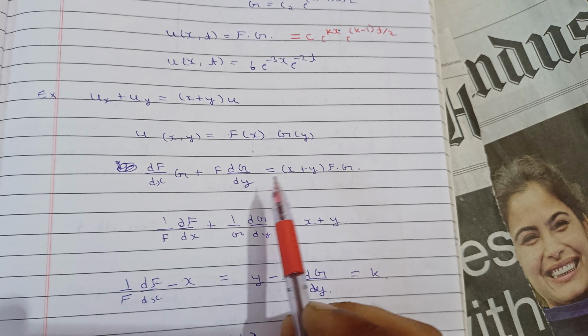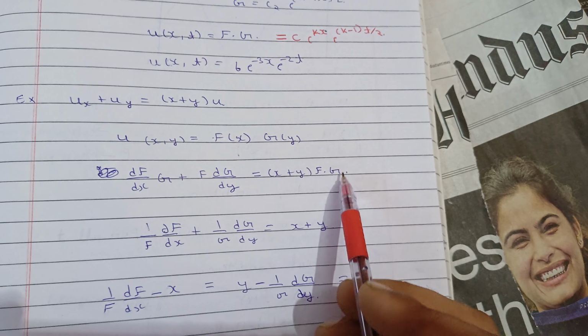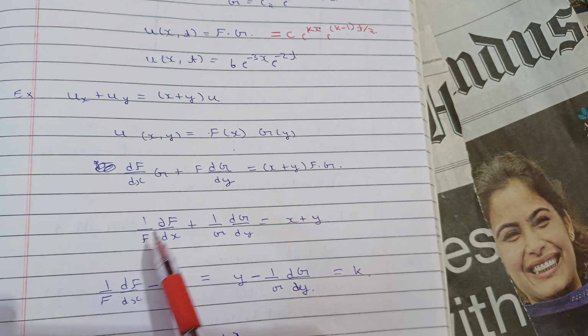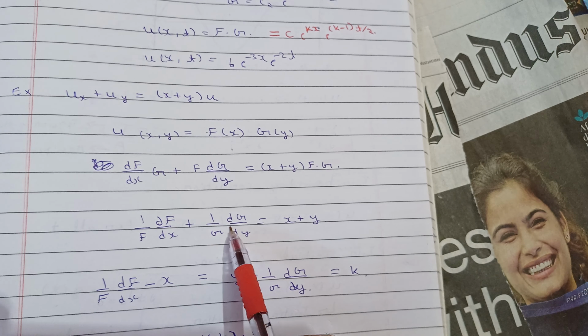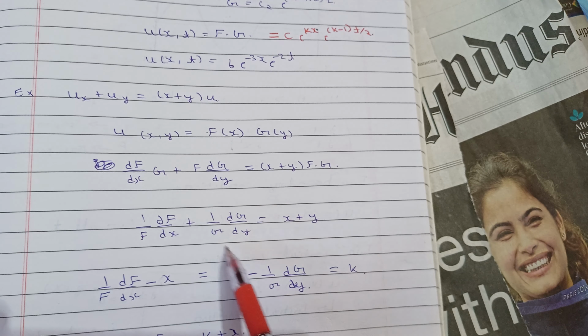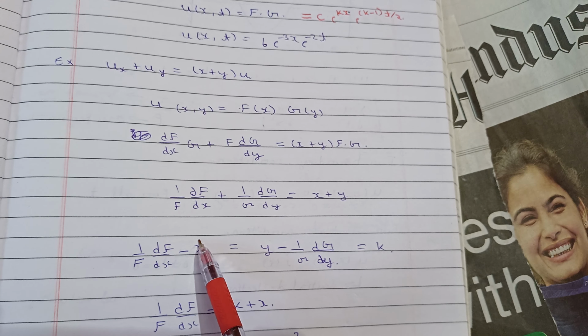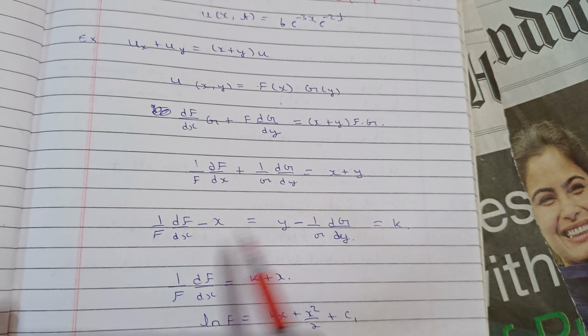So now you can separate the variables. How? Divide this complete equation by fg. So here it will be (1 upon f) f' plus (1 upon g) g' equal to x plus y. Now this is depending on x only, so take x with it, and this is depending on y only, so take y with it. So it will be (1 upon f) df by dx minus x equal to y minus (1 upon g) dg by dy, and this is depending on one variable, and this is depending on one variable. So take these both equal to k and solve them separately.